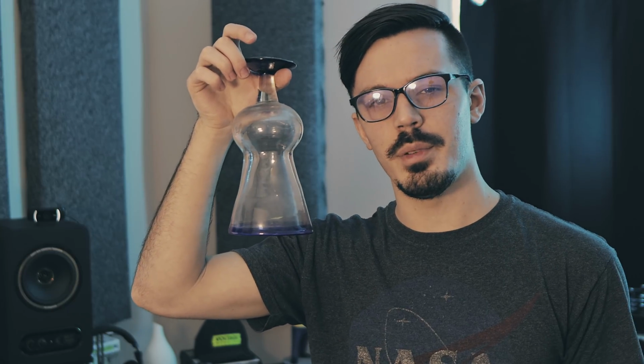And finally, this here hurricane glass, which has been used probably exactly once since I got it, but it has this cool kind of bell shape, so I'm excited for this one. I think it should be particularly interesting.